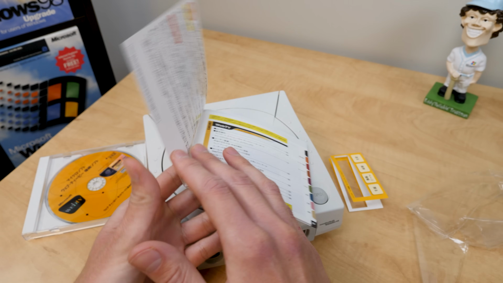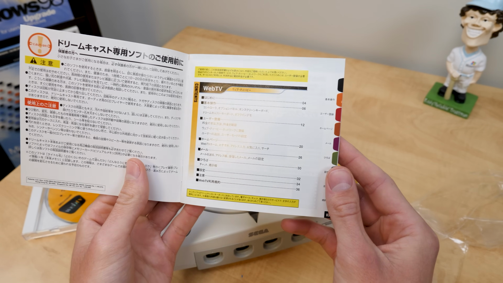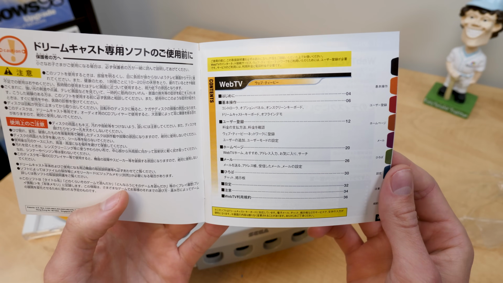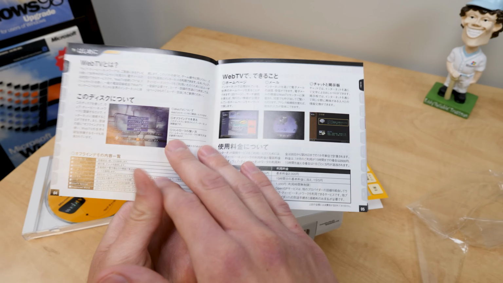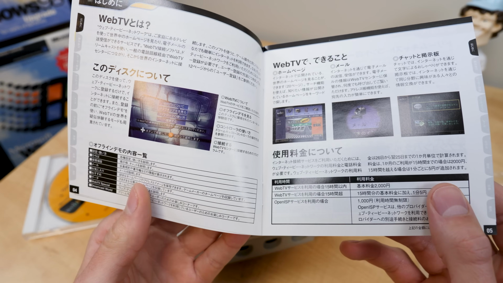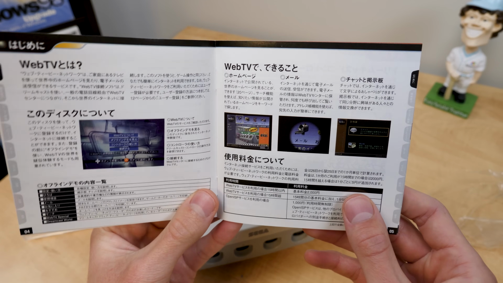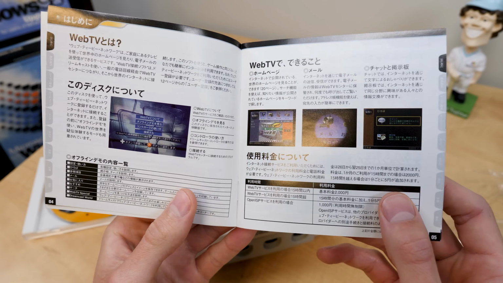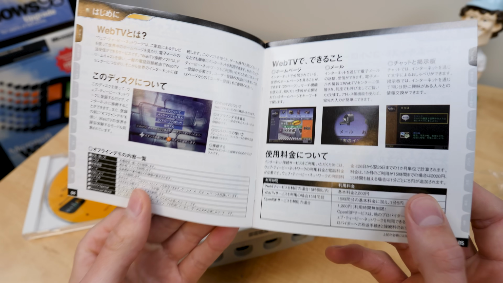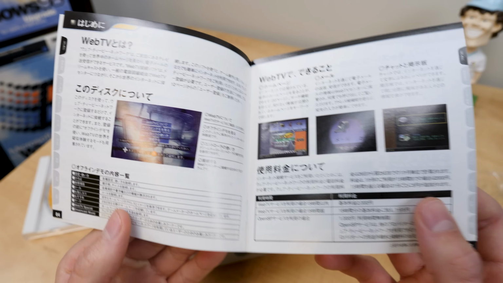But yeah, we'll take a look at the manual here. So you got a little table of contents. We do have some English text, kind of sprinkled in with all the Japanese. And we got some screenshots here. If there have not been scans of this manual, I could definitely scan these in and upload them to the Internet Archive. I'll have to search around and see if somebody has already done that.